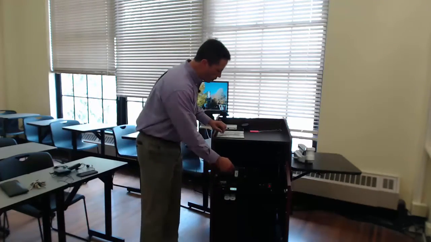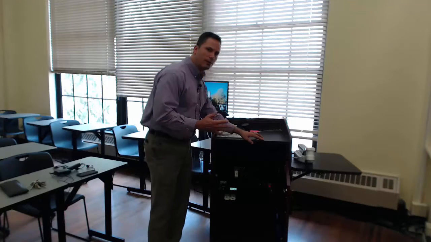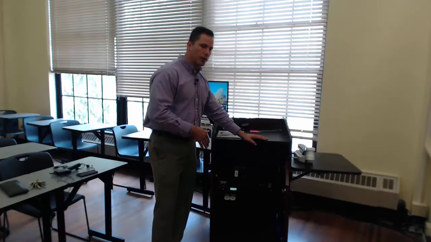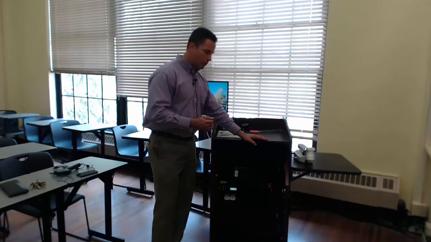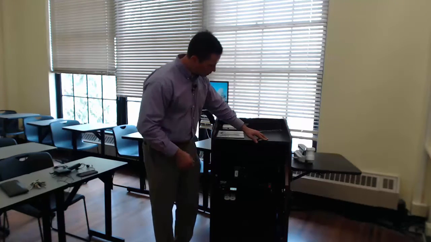The key component is going to be the computer. Basically everything for the podium runs through the computer. So if you want to show any kind of videos in your class, you're going to have to make sure the computer is powered on.